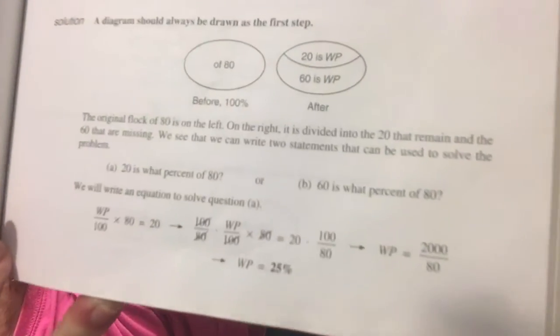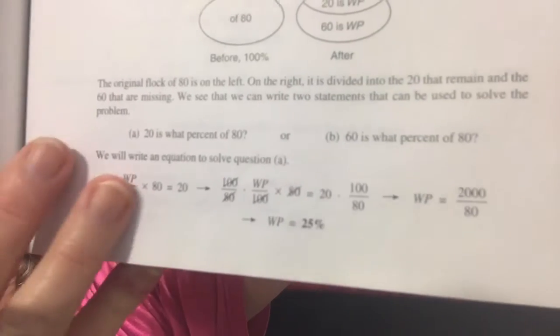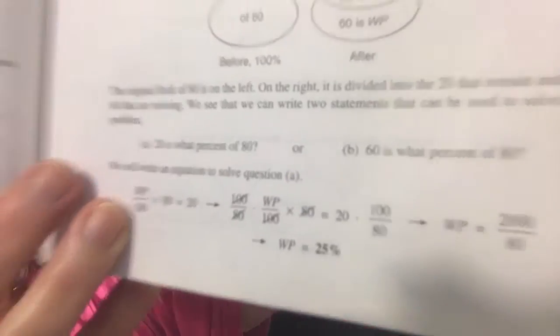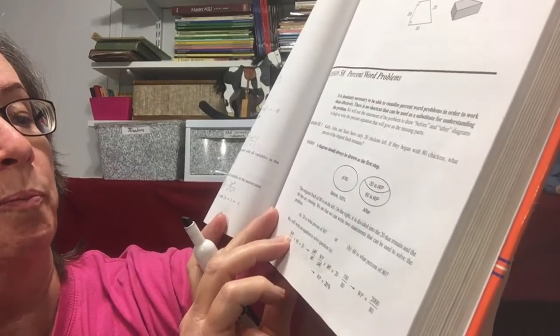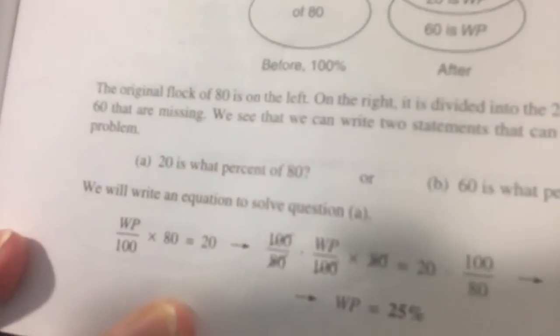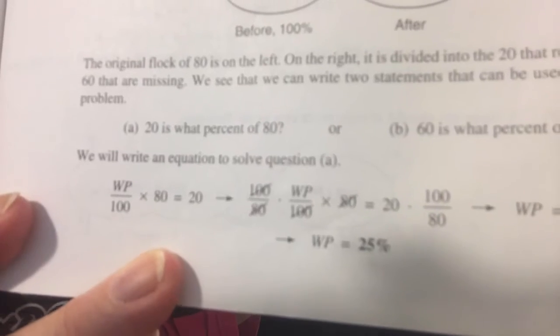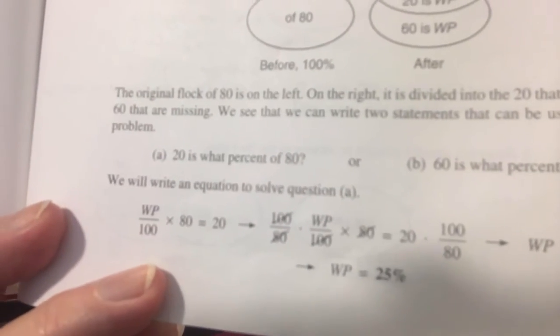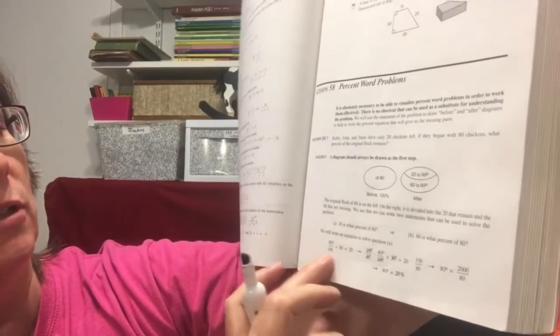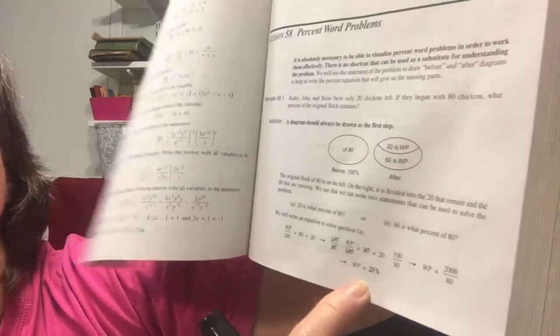All right, so here, down here at the bottom, you can see right here, they wrote the equation as what percent over 100 times 80 equals 20. So that's how they're starting theirs. I started mine as a proportion of 20 over 80, and they started with this equation here. But notice, we both ended up with 25% as the answer.